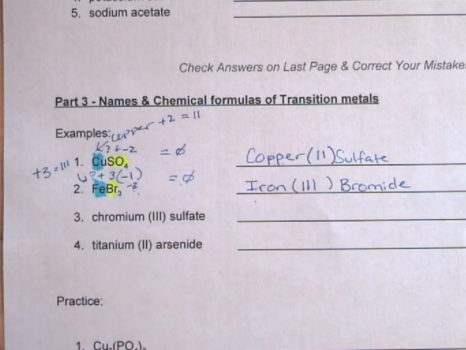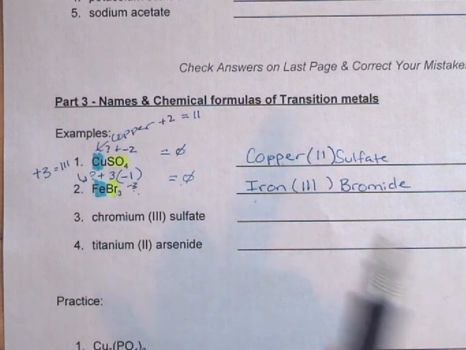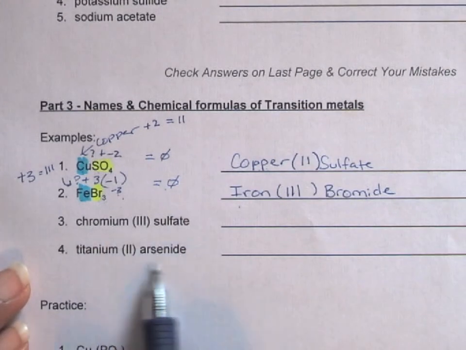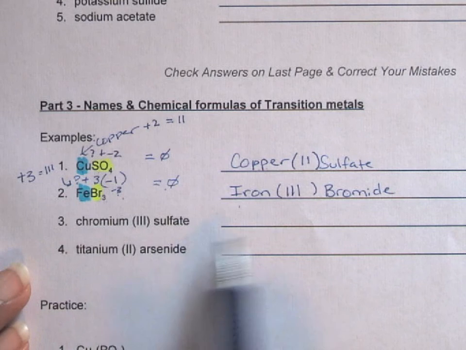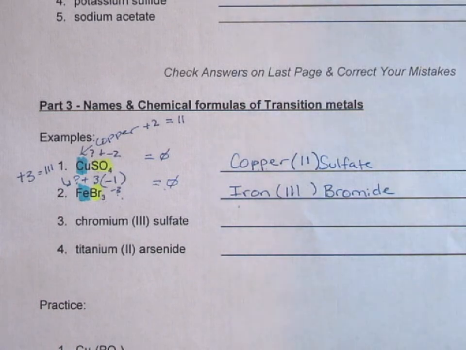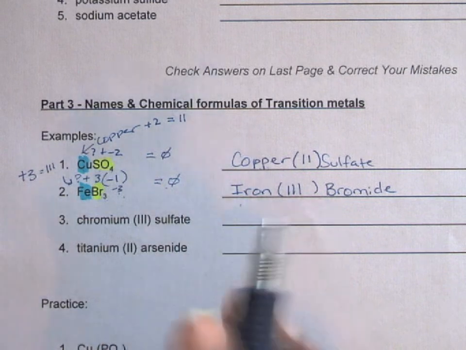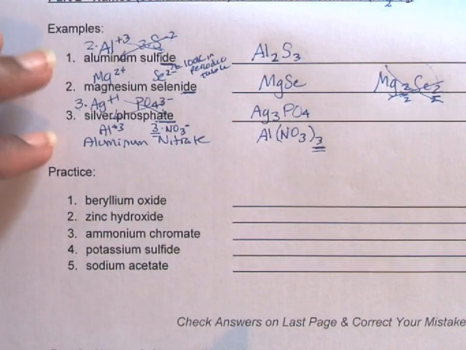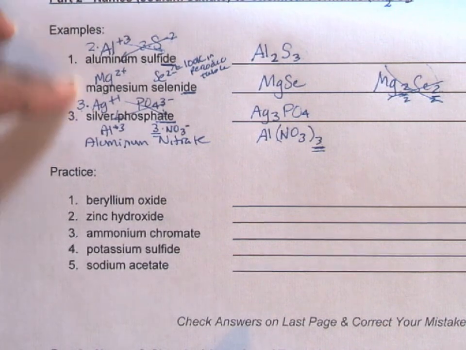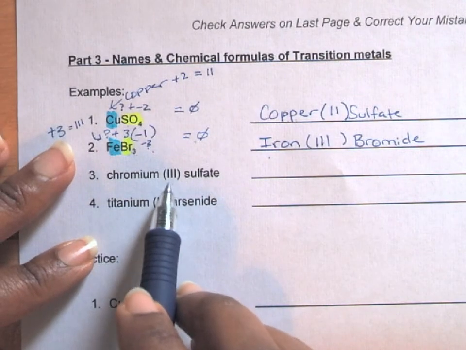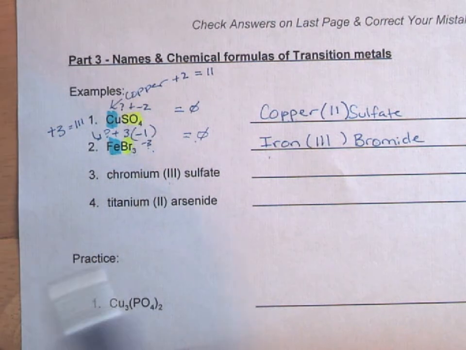All right, let's do this in reverse. Let's do this in a flip way. So we have chromium sulfate. Now we're given the name and we need to write the chemical formula. So this is the same thing that we sort of did before, but in this case, the only difference from what we did in part 2 is instead of using the periodic table to figure out the charges of the metals, you're going to use what's written in Roman numerals, in parentheses in Roman numerals, to get the charge. All right, so let's begin.